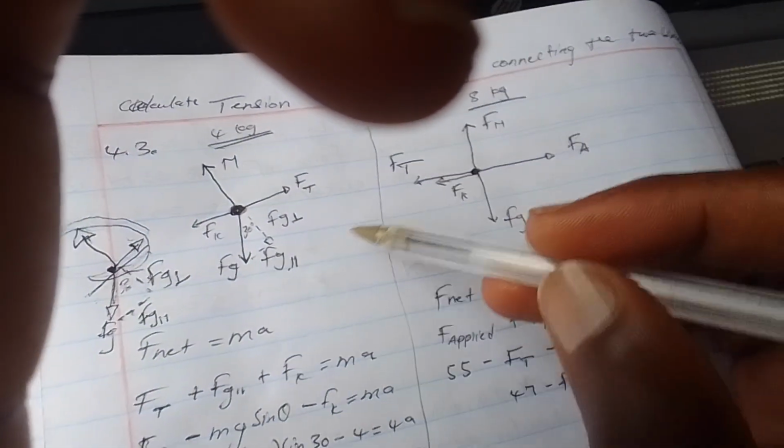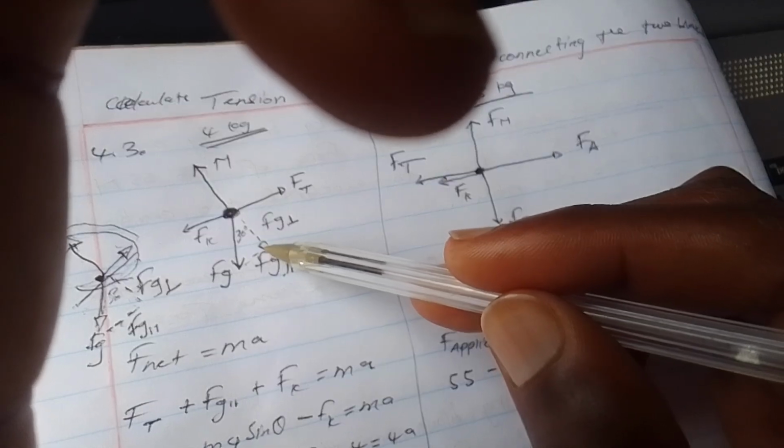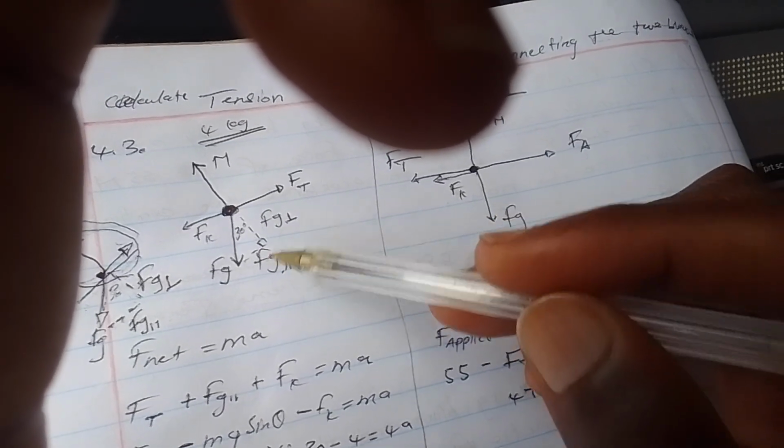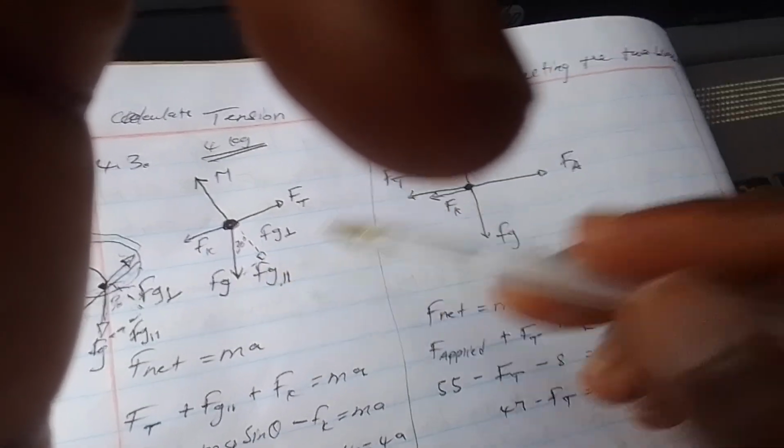Okay, let's come to this one. Our angle will have to be here because our 90 degrees is where these components match.